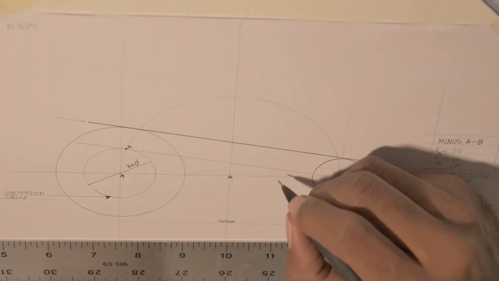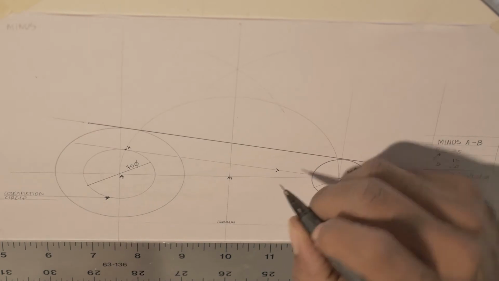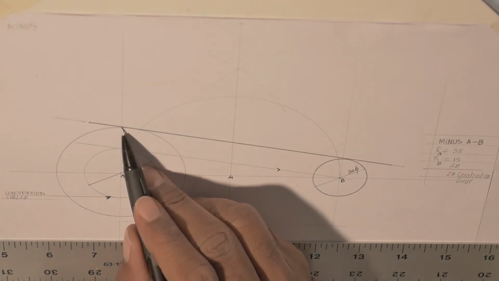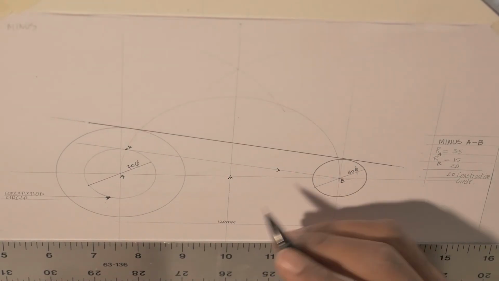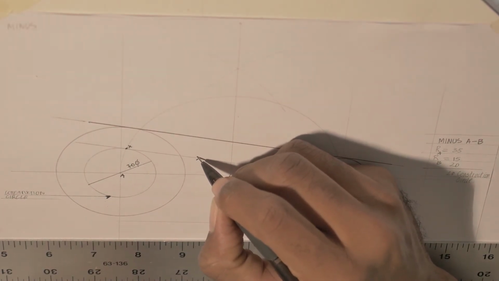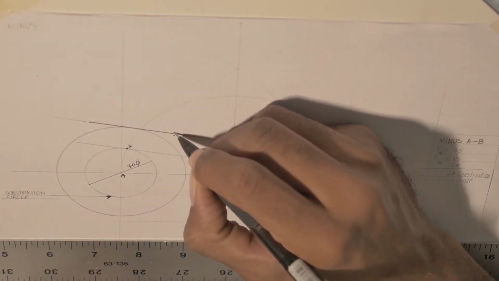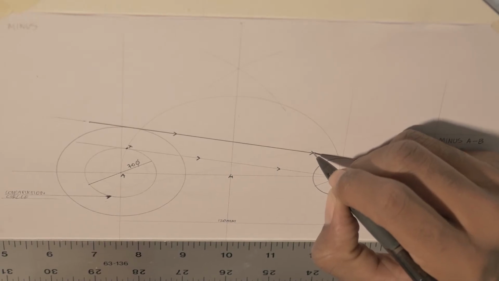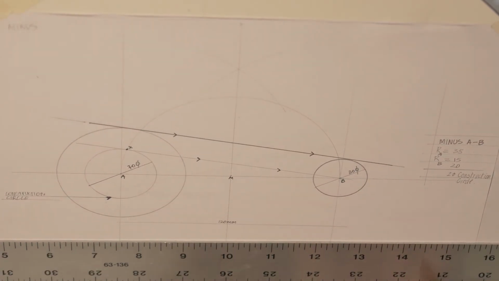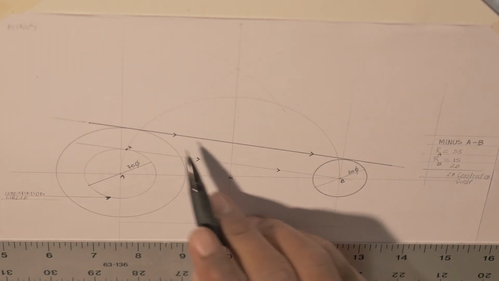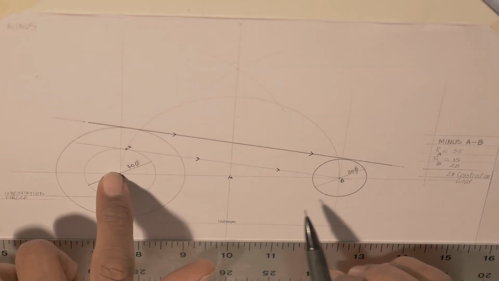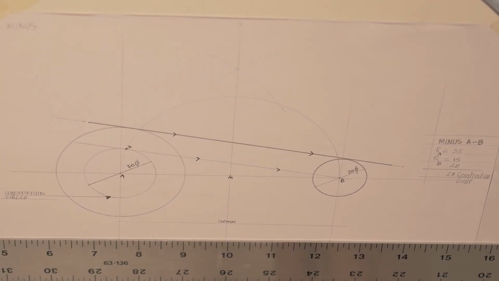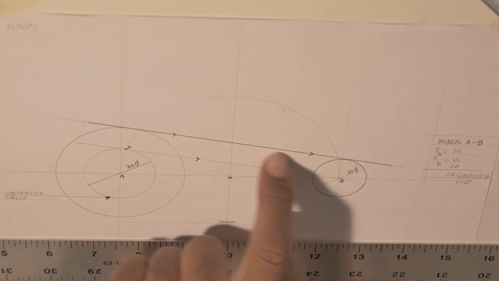Now, the last stage, we actually parallel track the line XB over to the two circles. And if you have done this successfully, the line touching both circles should touch simultaneously. And that's how we know that this line and these two circles are actually in tangent. And that tangent is called an external tangent. As we can see, the line is on the outside.